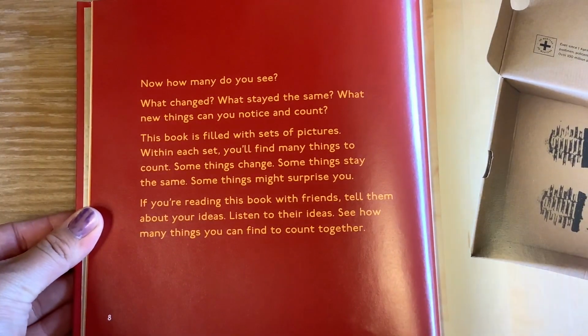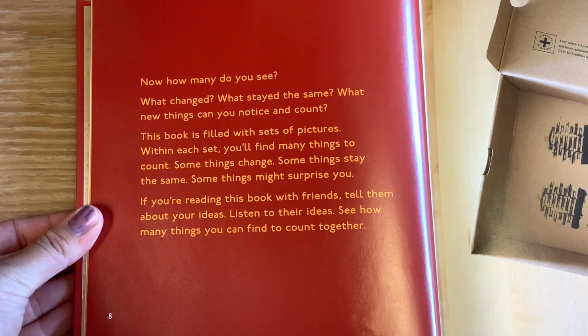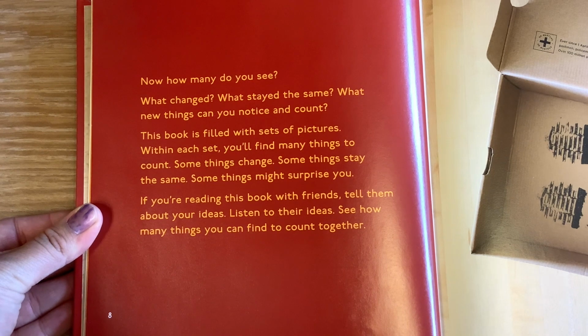Notice how many do you see? What changed? What stayed the same? What new things can you notice and count? This book is filled with sets of pictures. Within each set, you'll find many things to count. Some things change, some things stay the same. Some things might surprise you.